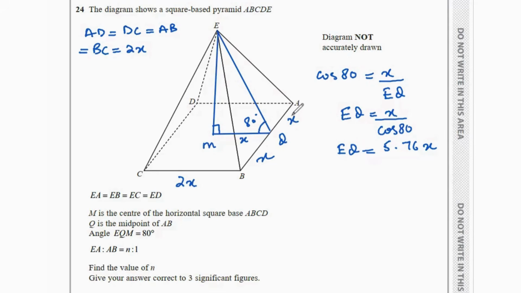Now, we have assumed that AQ is x. We can figure out something for EA. This is another right angle triangle over here, by the way. So we can use Pythagoras because we don't have an angle over here. EA is the hypotenuse. So EA squared equals EQ squared plus QA squared. So EA squared is 5.76x squared plus x squared.